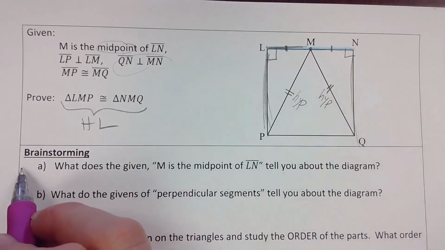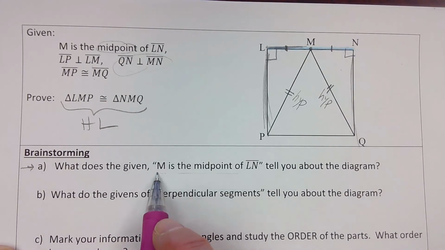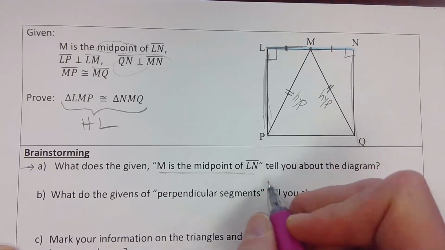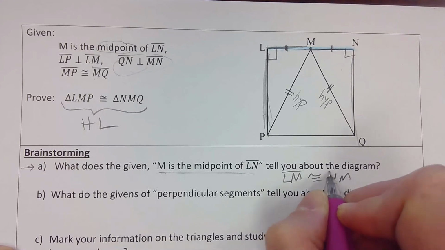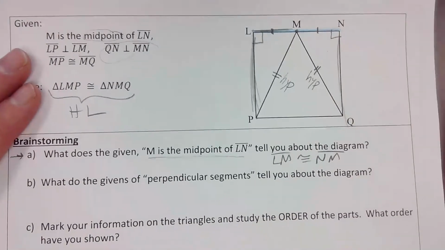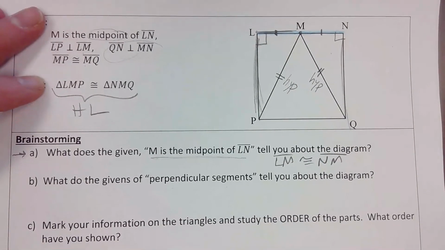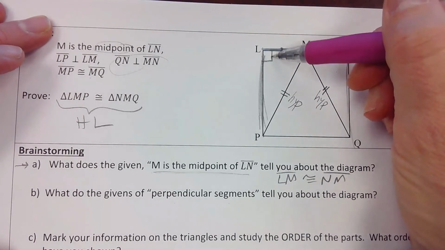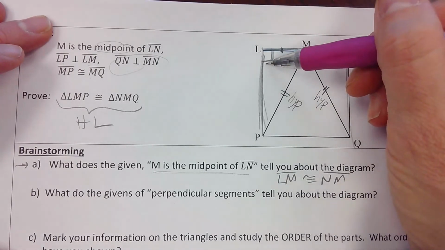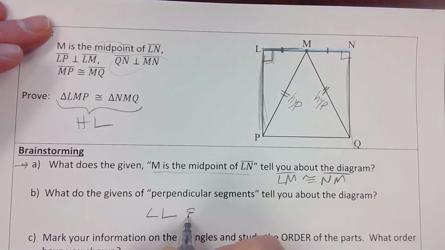Actually, let's go through the brainstorming. I did the brainstorming without reading it. What does the given M as the midpoint tell you about the diagram? So we said that tells us that LM is congruent to NM. What do the givens of perpendicular segments tell you about the diagram? Okay, so we already marked it, right? When two segments are perpendicular, that means they intersect at a right angle. Perpendicular always leads to right angles. So we know that angle L and angle N are right.